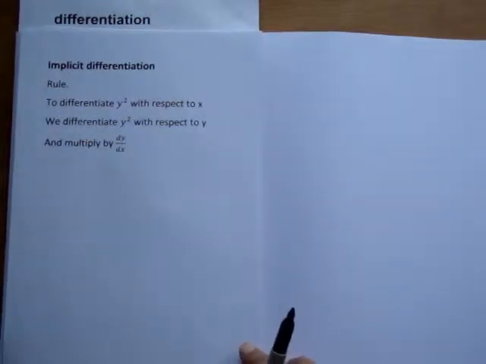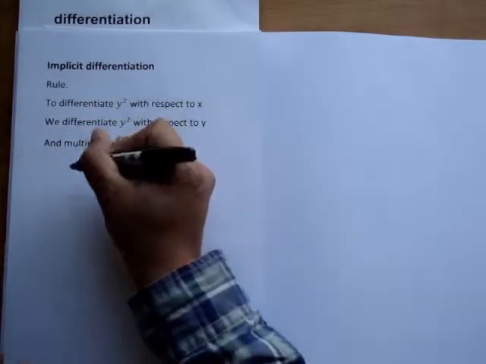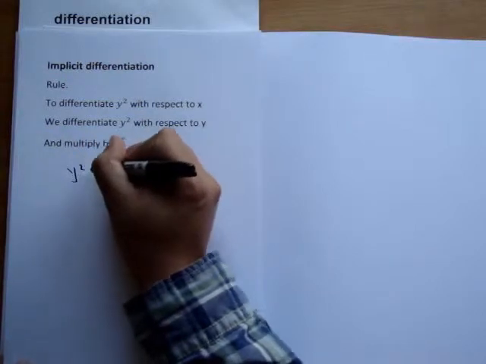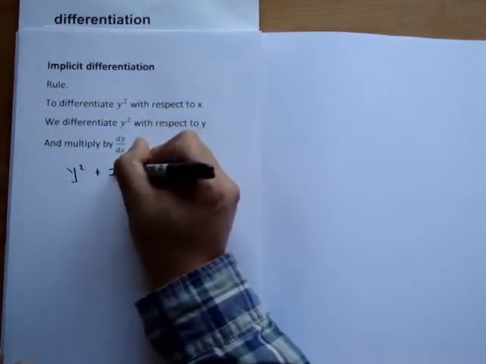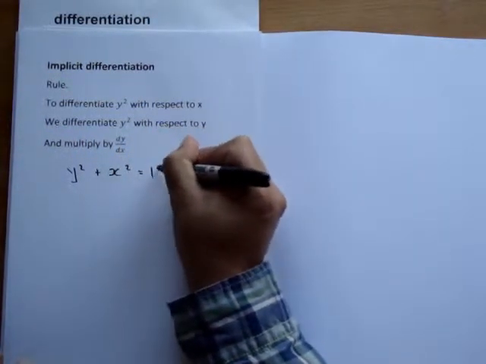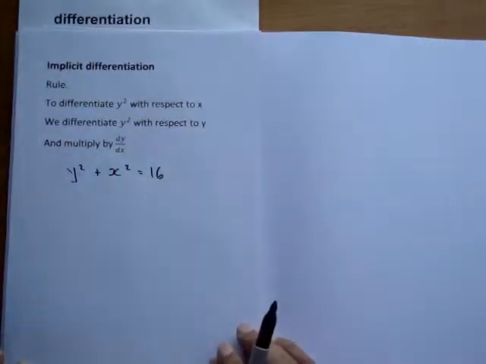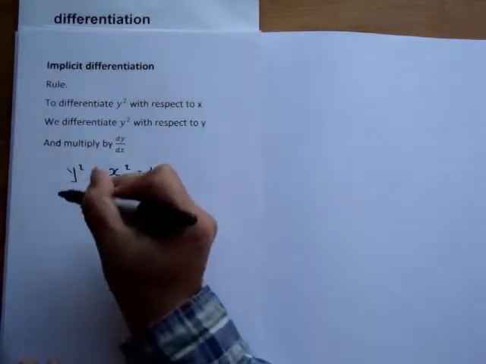Now you may say that we don't need implicit differentiation for that previous equation we had for a circle, which was y squared plus x squared equals 16. We can just use the normal rules of differentiation. So let's try and do that.